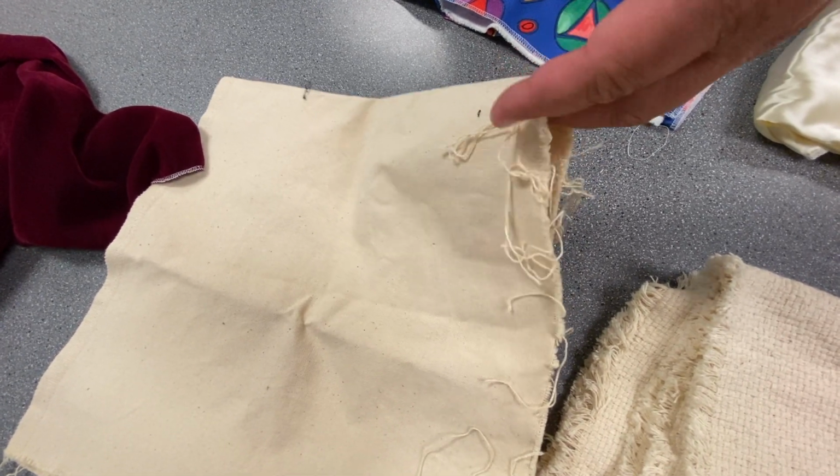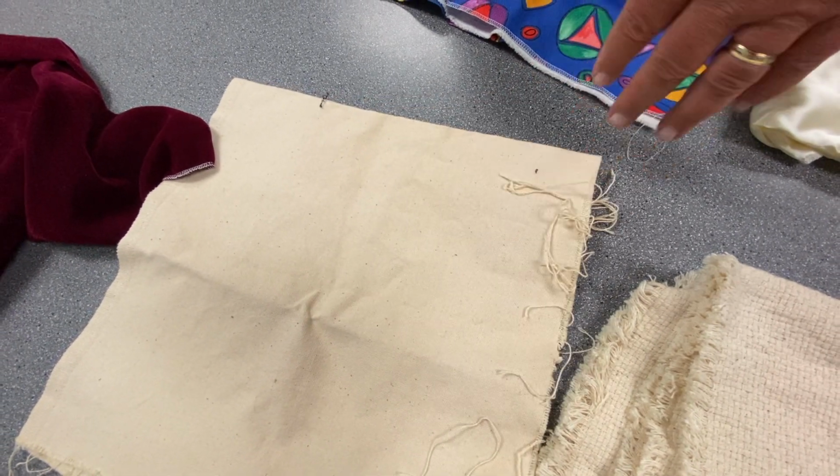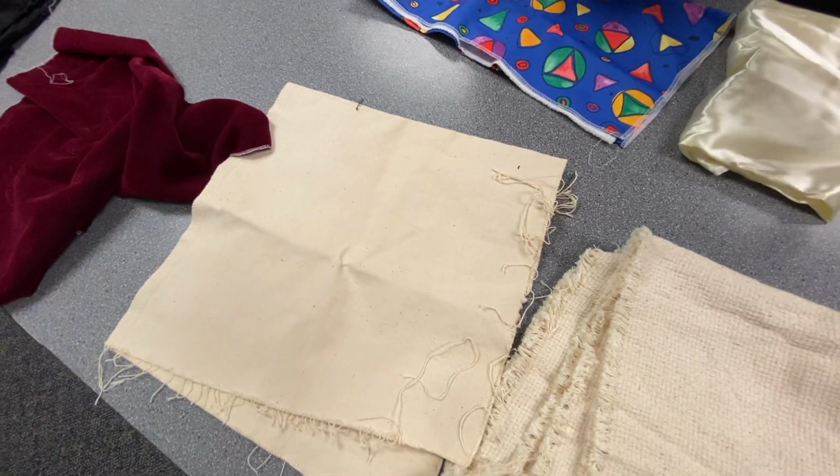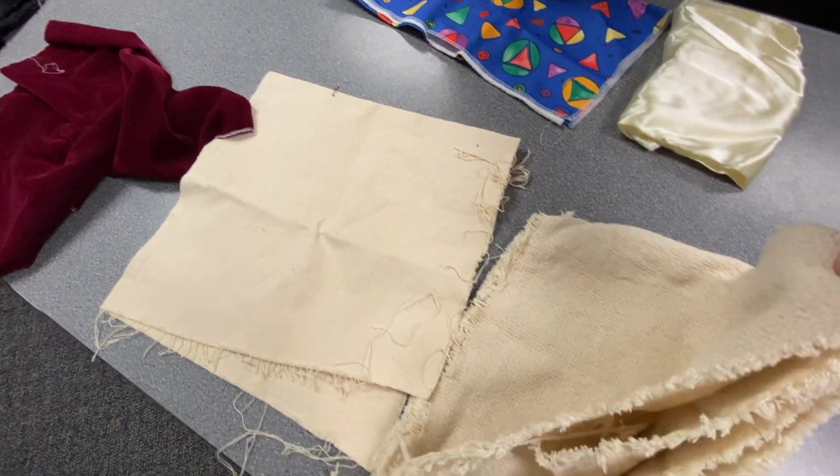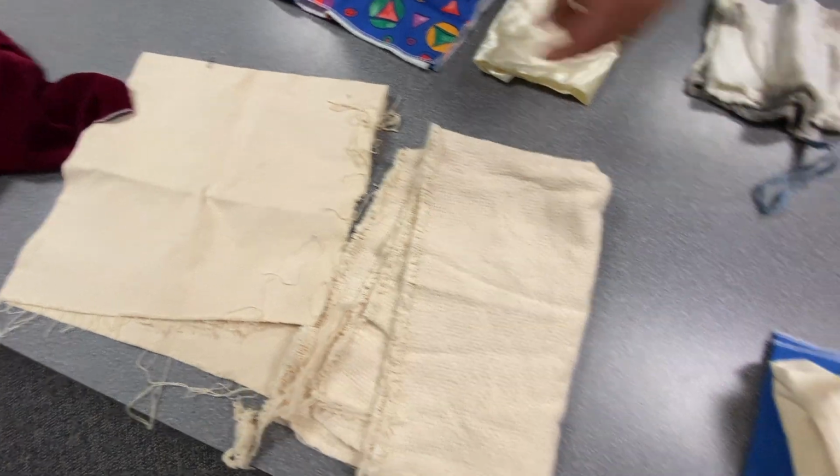And so one of the nice things about canvas is that a lot of times it's used for floor coverings, that sort of thing, because it's a lot more durable when people walk on it than this duck or the muslin. Yes?